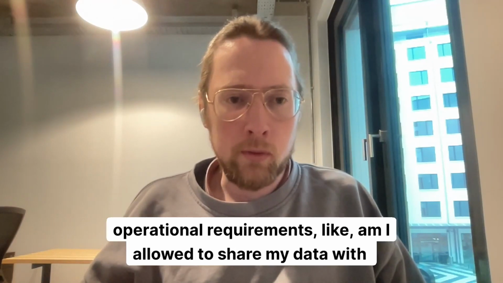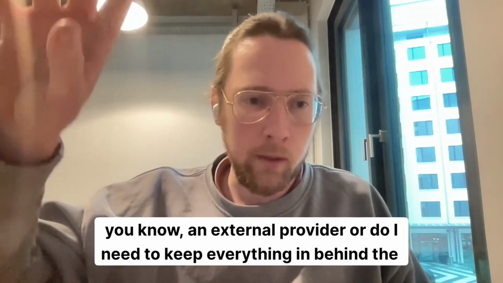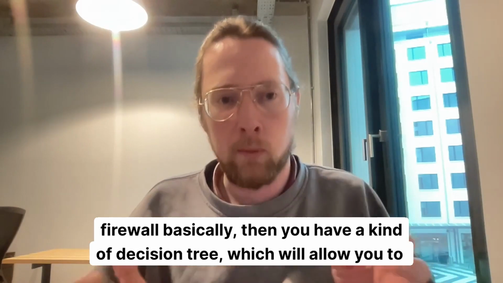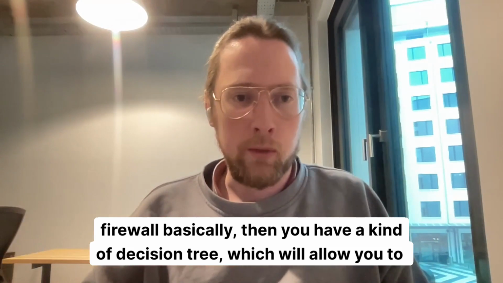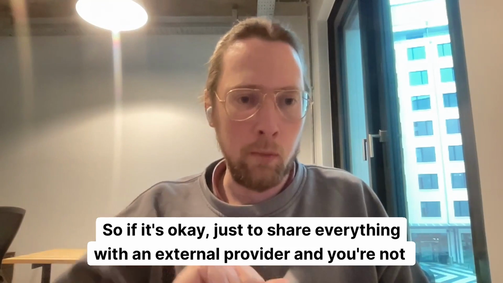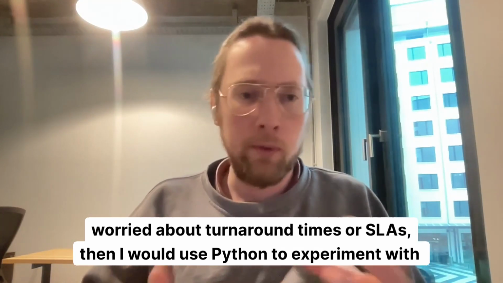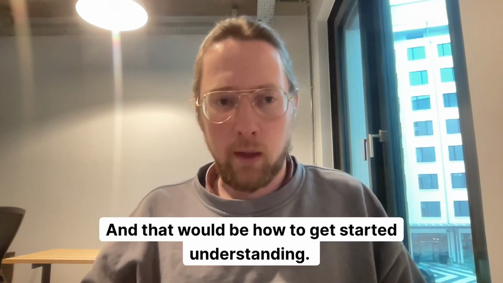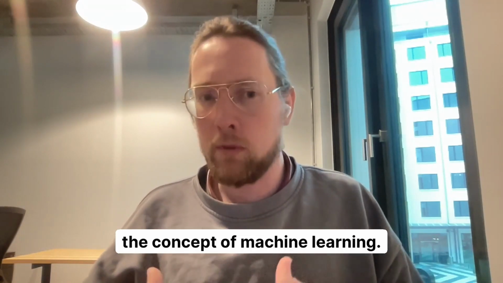Then, given your operational requirements, like, am I allowed to share my data with an external provider, or do I need to keep everything behind the firewall, you'll have a kind of decision tree which will allow you to act. So if it's okay to share everything with an external provider and you're not worried about turnaround times or SLAs, then I would use Python to experiment with the OpenAI API. Right, and that would be how to get started understanding the concept of machine learning.